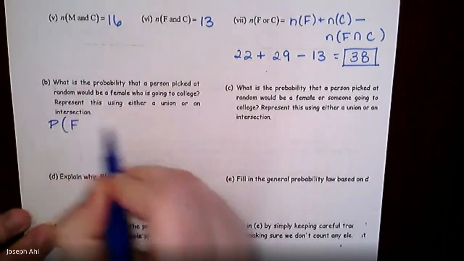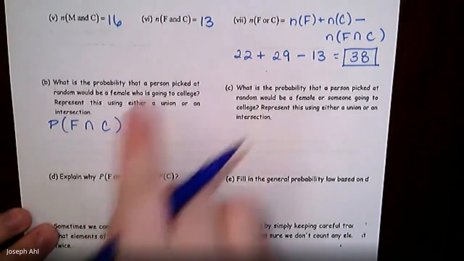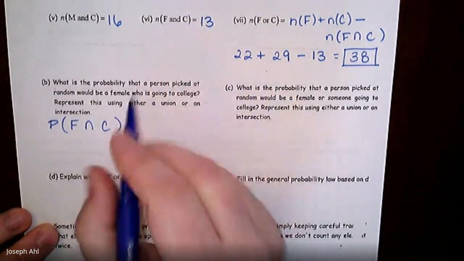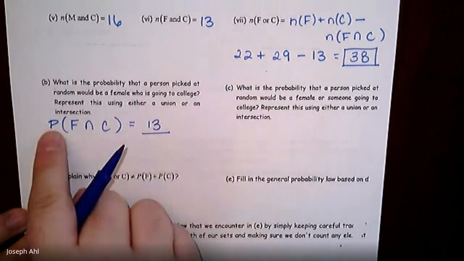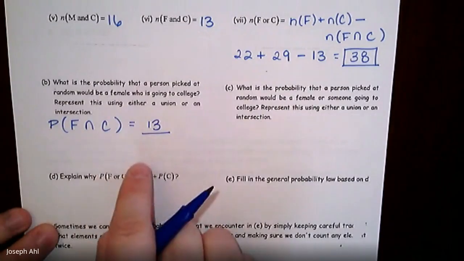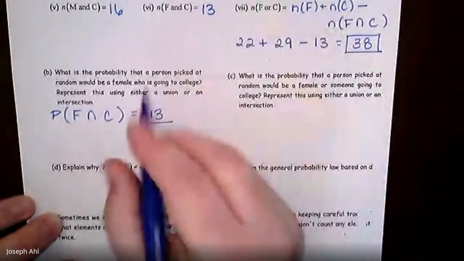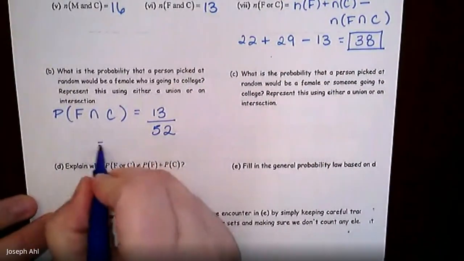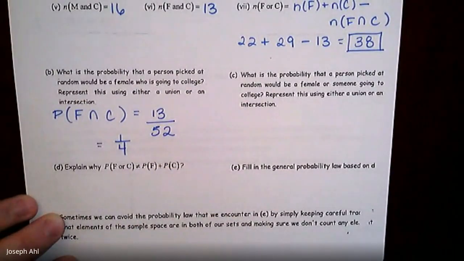So symbolically, we're looking for the probability of female and college, which we actually know the number of females going to college is a total of 13. But when it's probability, I have to make this into a fraction now, right? Out of the total number of people who were in the survey, the total number of people, remember, is 52. So 13 out of 52 is going to be the answer to that, which can be reduced to 1/4. Okay, so a quarter of our students that are surveyed are females that are also going to college.